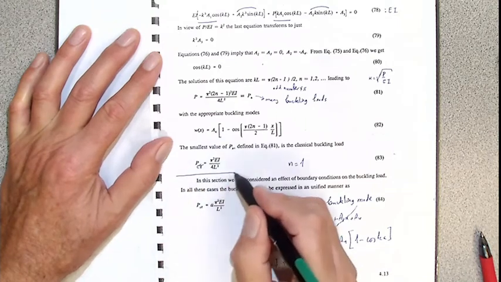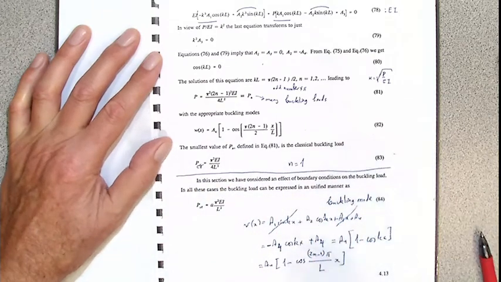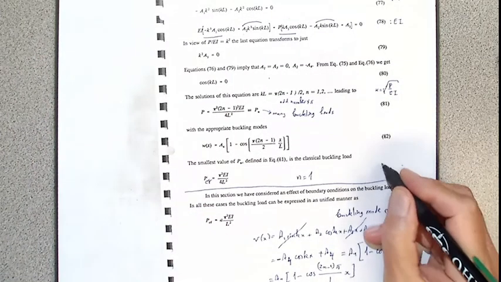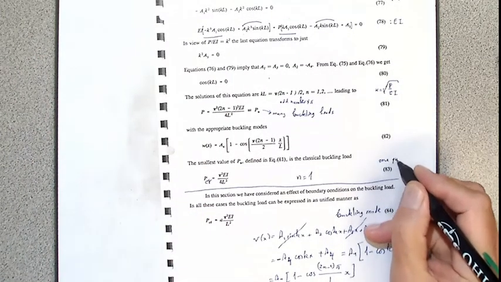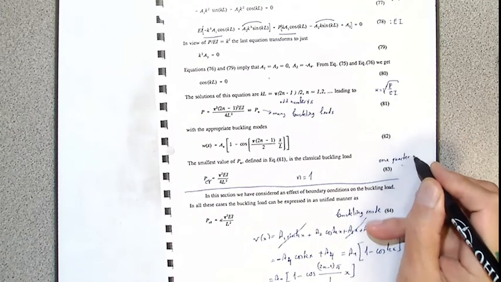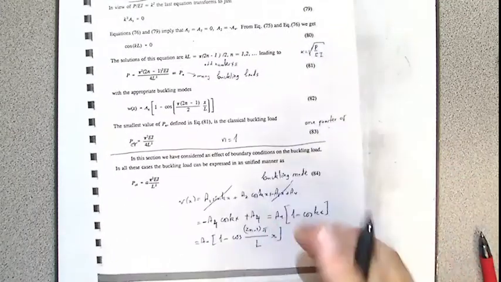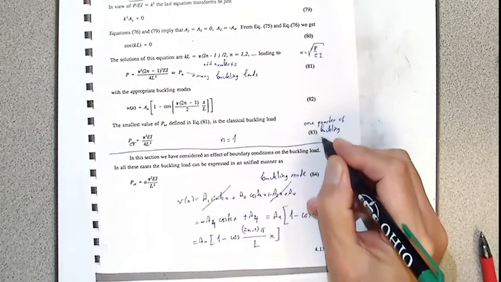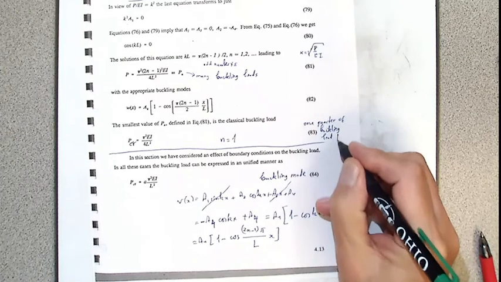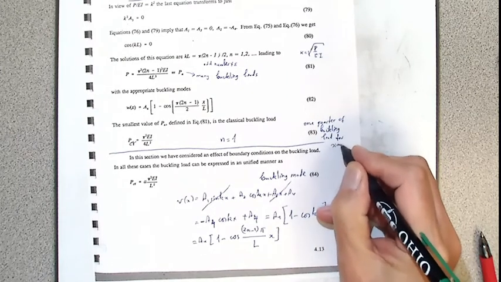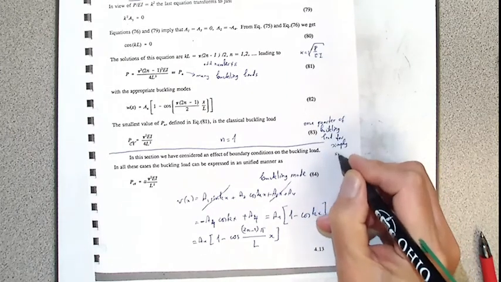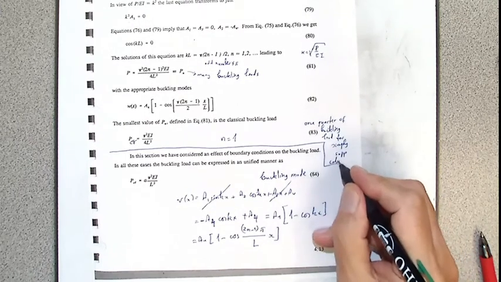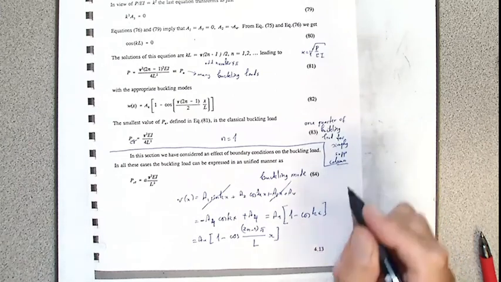Okay, so that gives us an expression for buckling load, which is one quarter of the buckling load for a simply supported column.